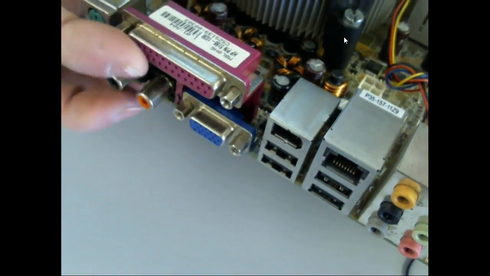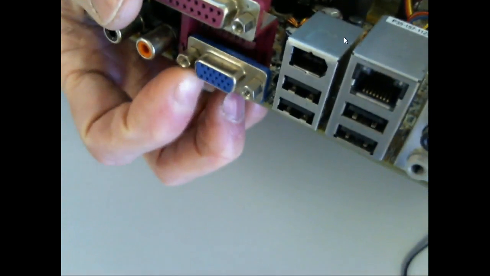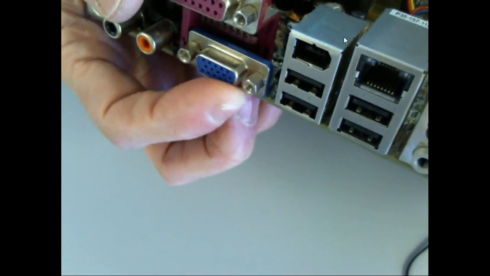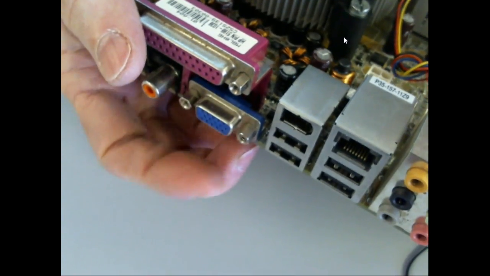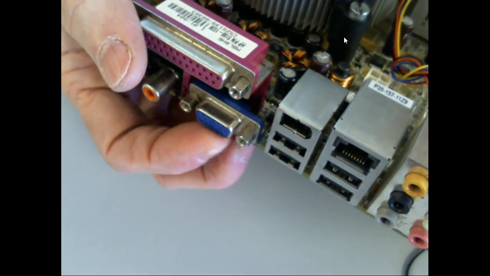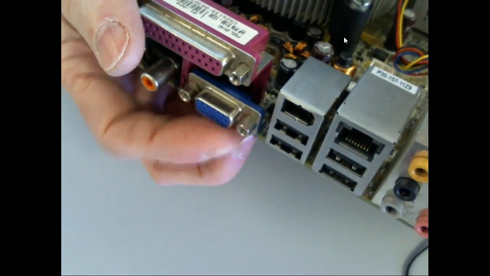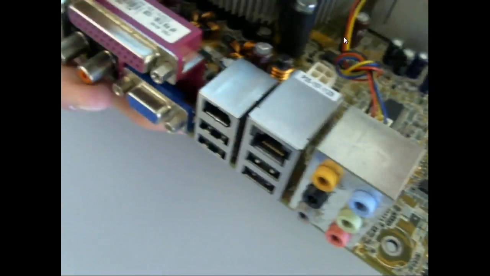This was a parallel port. This is the older type of video. We call this VGA. This right here does not have HDMI ports on it, portal connectors on it now. This is your audio. This is the way we used to connect our keyboard. This is called a DIN connector.